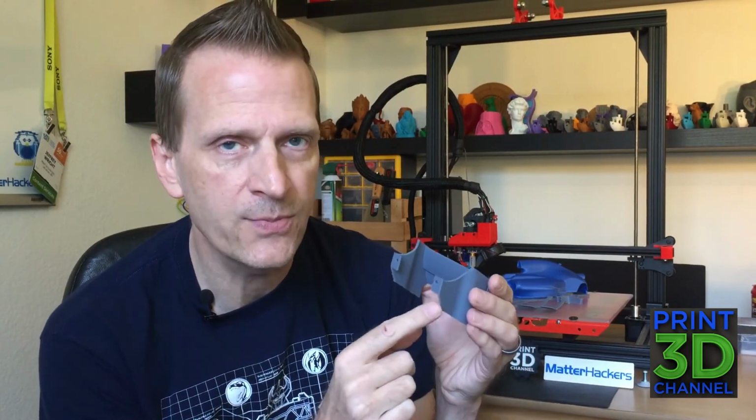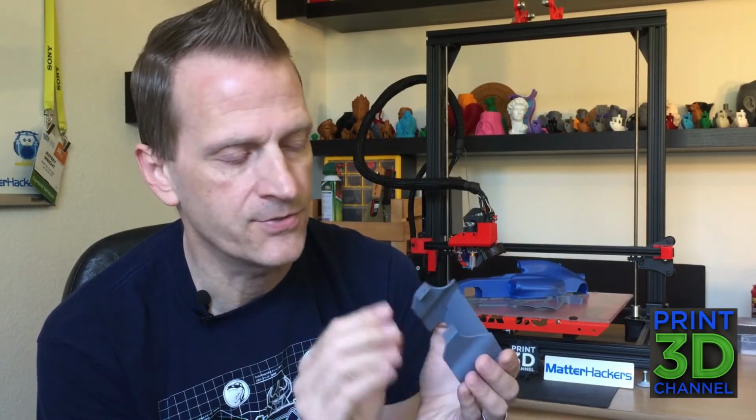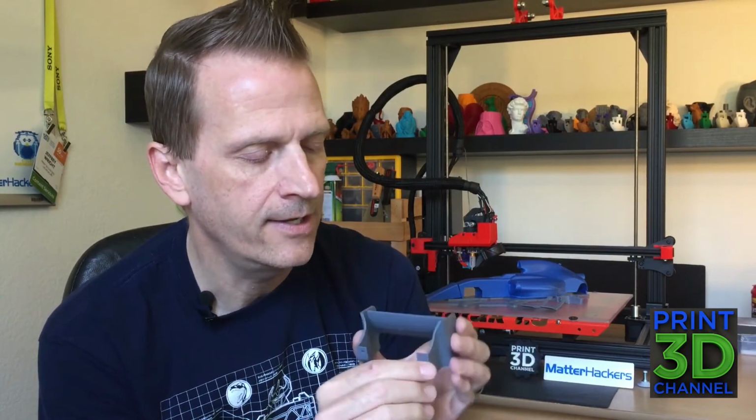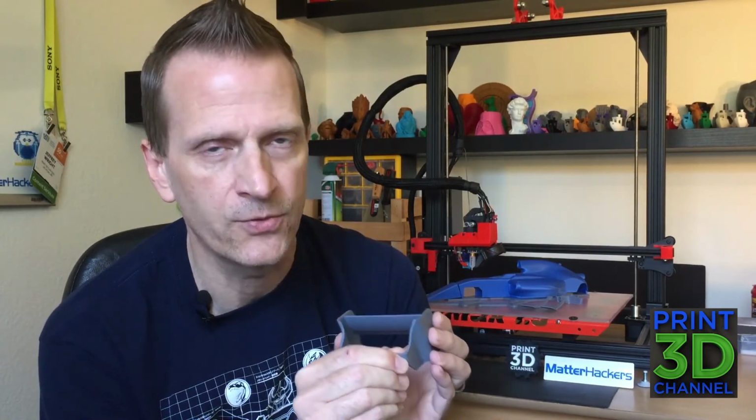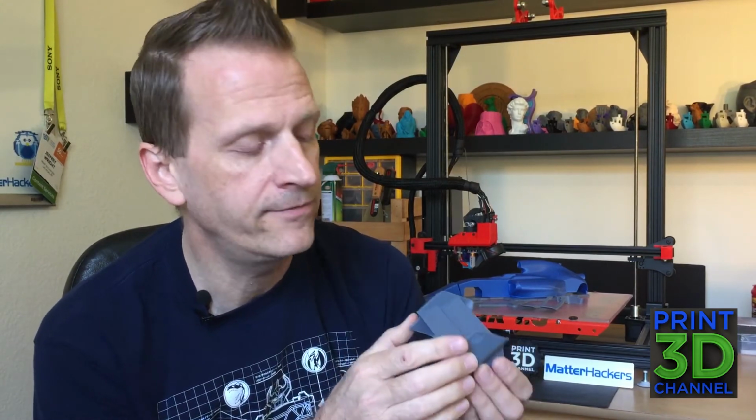And we did use a little bit of support material in the back here, and it is a little bit rough. But I can take a little bit of a rotary tool and smooth all this out. So I'm not going to reprint it for just that. And these are the attachment pieces, so they're still really strong. Because this is MatterHackers PRO PLA, and this is some really good filament.